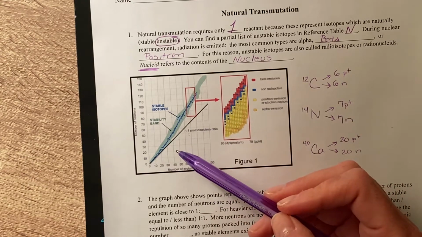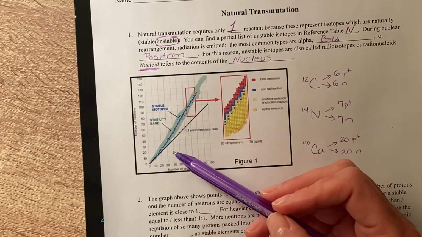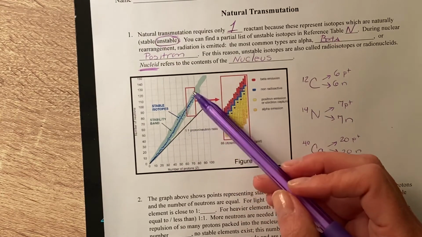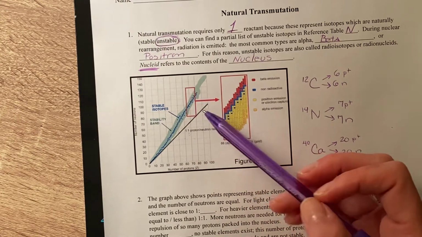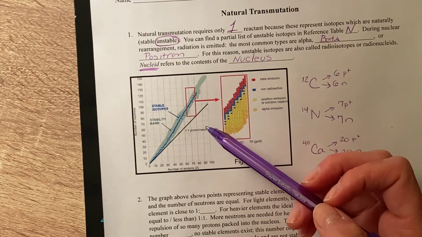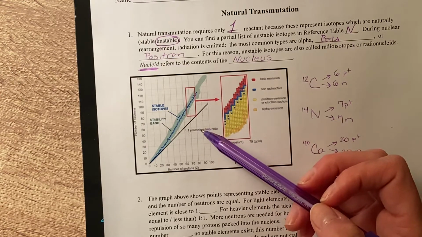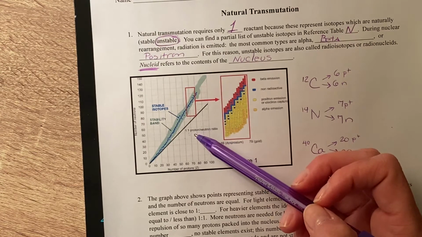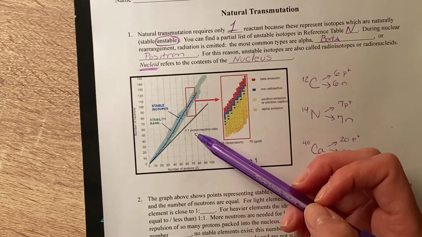What happens though is that as atoms get larger, the neutrons kind of run away a little bit, and we don't have that 1-to-1. So you have more neutrons than you do protons. If you start looking at some of the masses, you start to realize those masses are much higher. They're not just double.